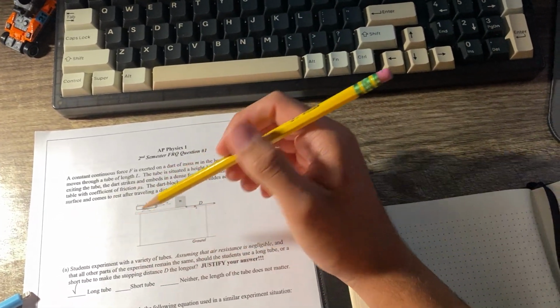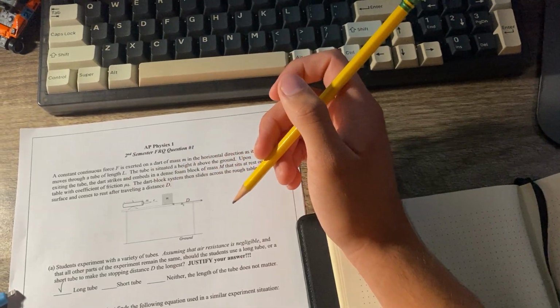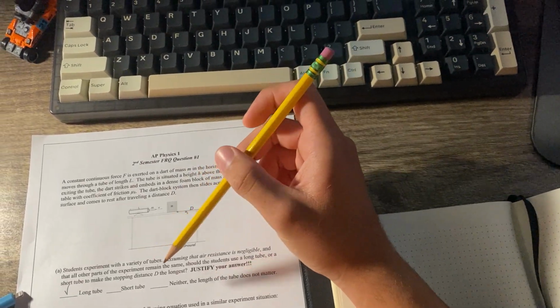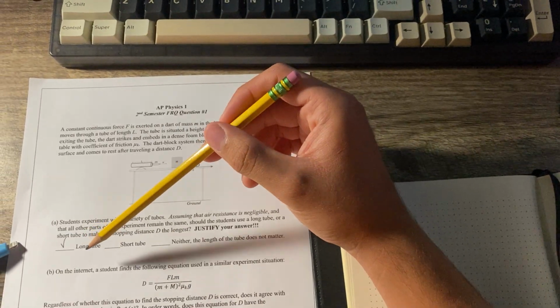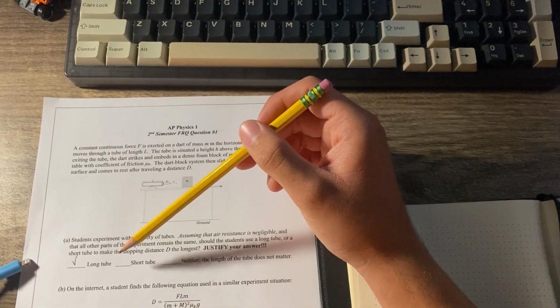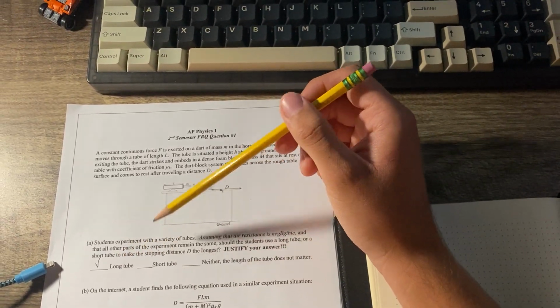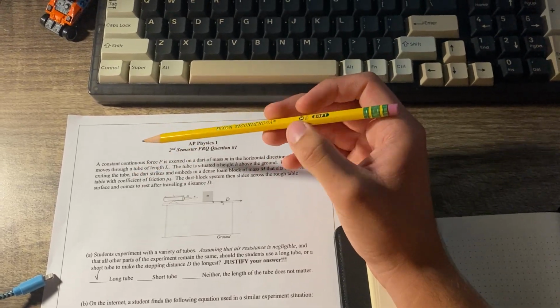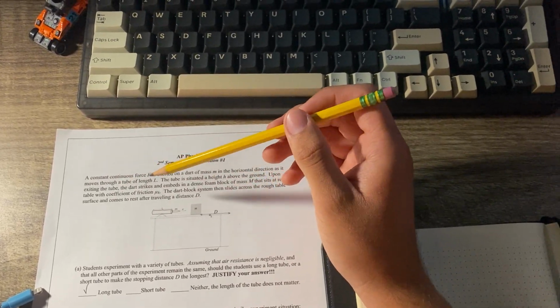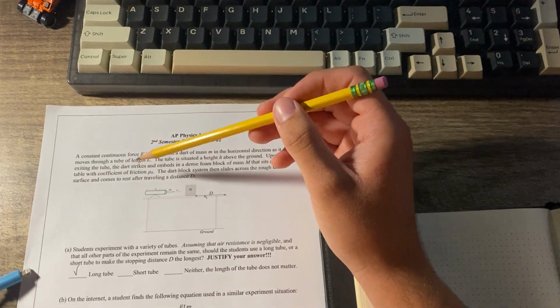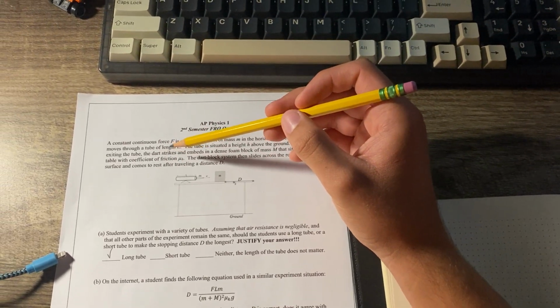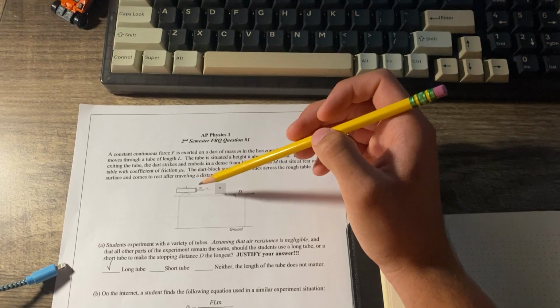In part A, it asks, should the student use a longer tube or a shorter tube to make the stopping distance the longest? I would say you should use a longer tube in this case, because we know that the constant continuous force F is exerted on the dart while it is inside the tube, which means F is going to be applied to the dart for a longer time.